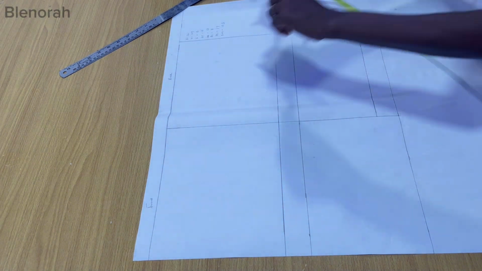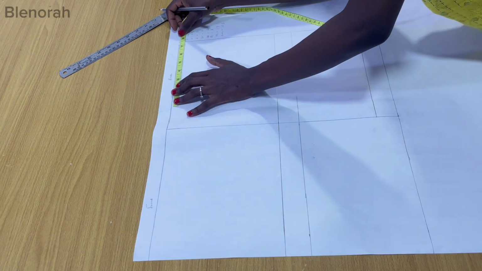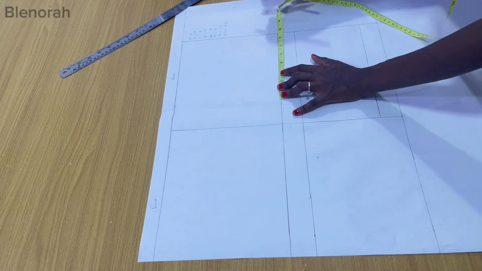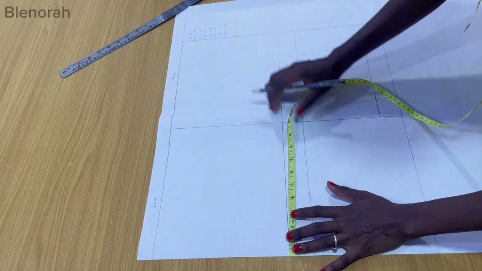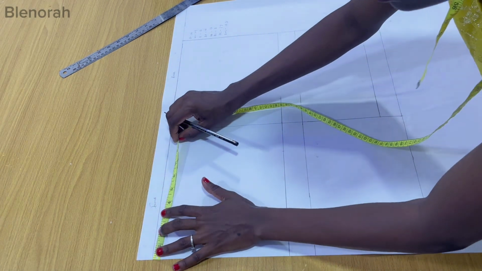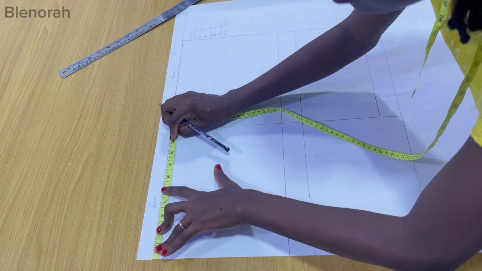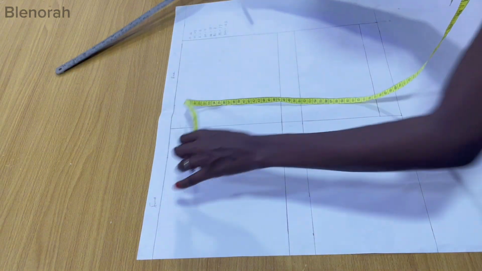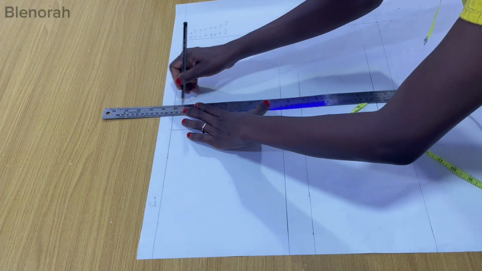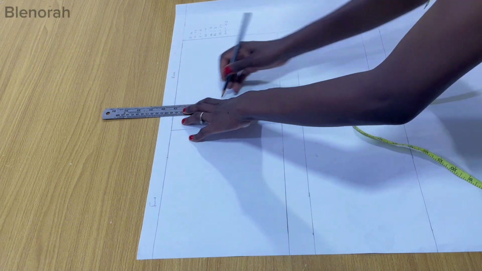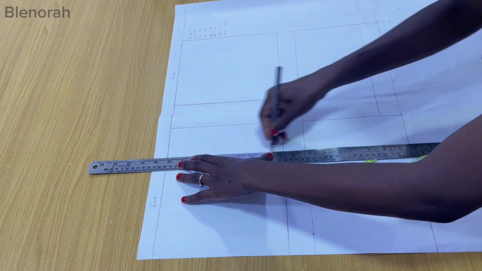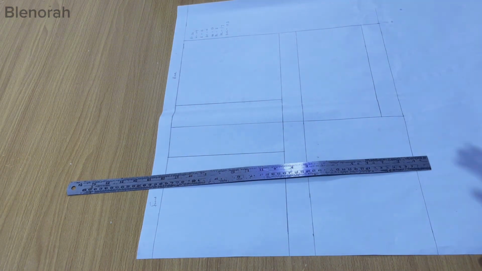So the next thing is, let's impute the shoulder measurement. The shoulder is 15 divided by 2. We have 7.5 for the back. I'm going to be doing the same for the front, 7.5. So we have been able to do this.